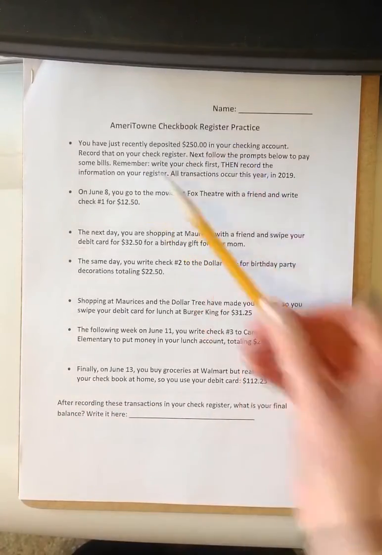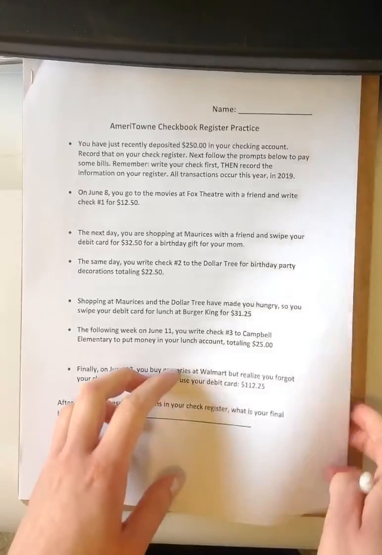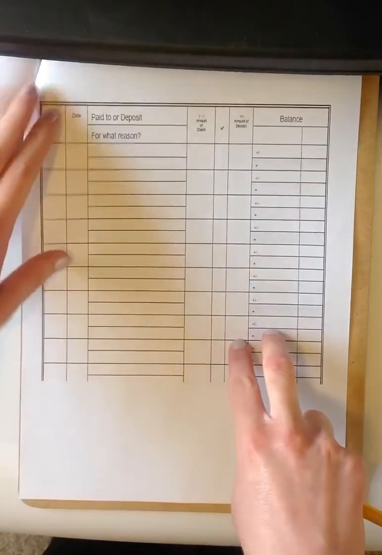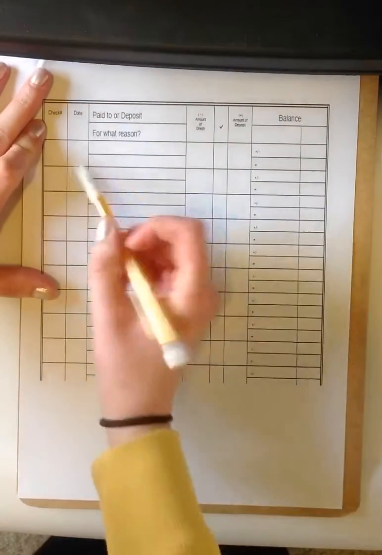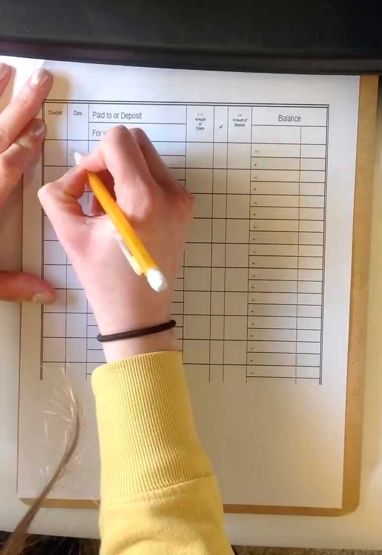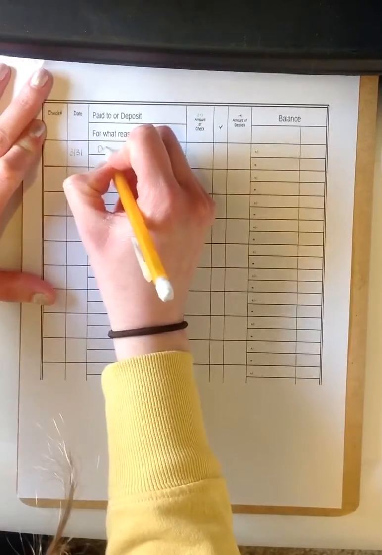So, to start with the first one, you have just recently deposited $250 in your checking account. Record that on your check register. So I'm going to go and do that right away. So check register, if you remember, is this one. I'm just going to use today's date. It was not a check, so I don't need to fill that part out. But today is March 31st. Paid or a deposit, it was a deposit.